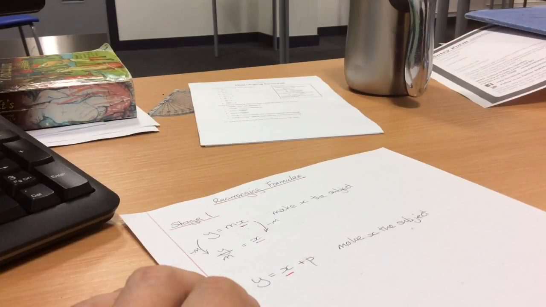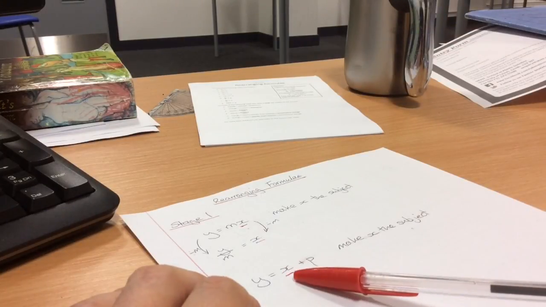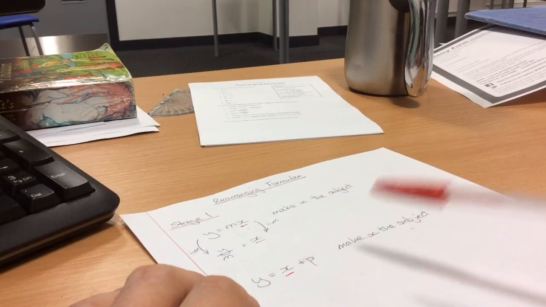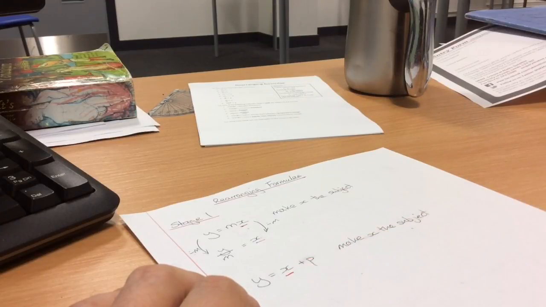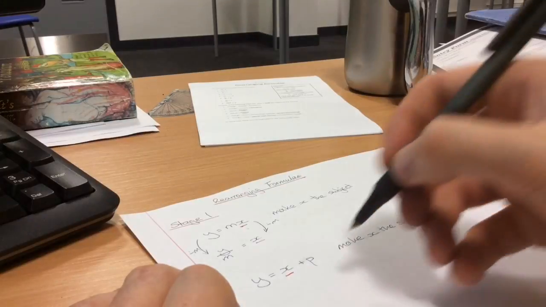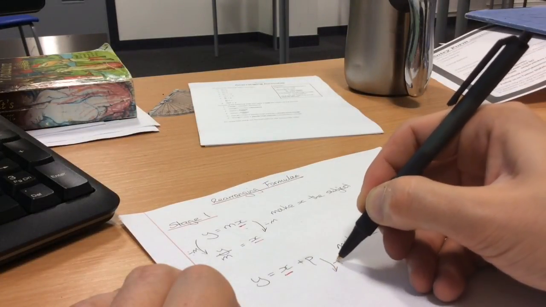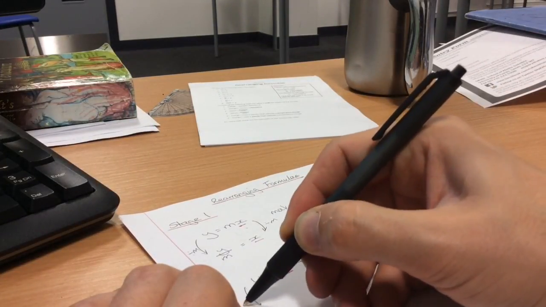So here's another example, y equals x plus p, and again I want to make x the subject. So I need to look at the right hand side of this equation and say, what has happened to x? What have we done to x to make this? Well, what we've done is we've added p. Now, in order to get x on its own, I need to do the opposite of that, adding p. And that is obviously going to be taking p away, or subtracting p.